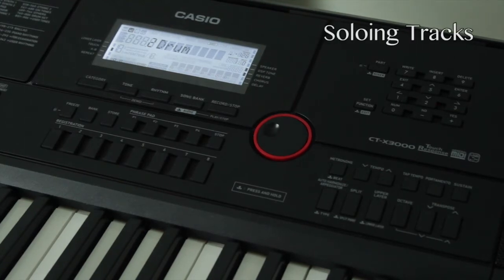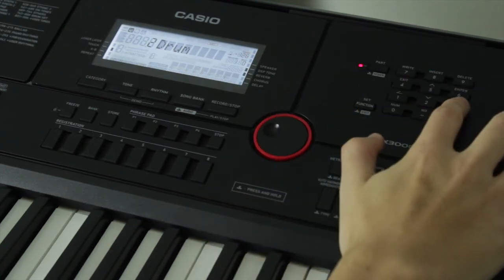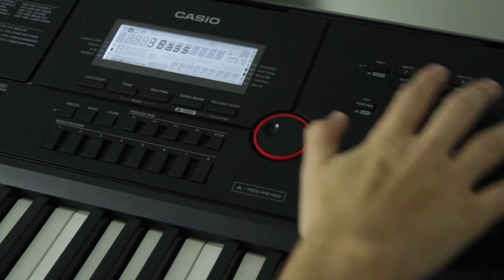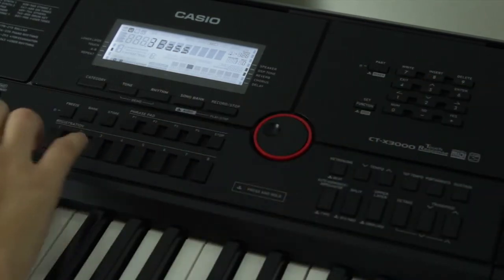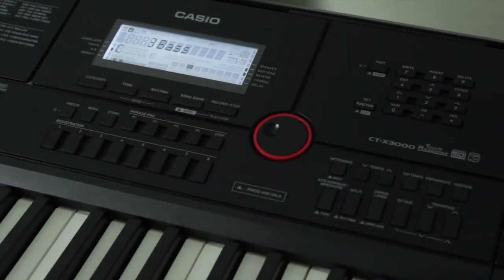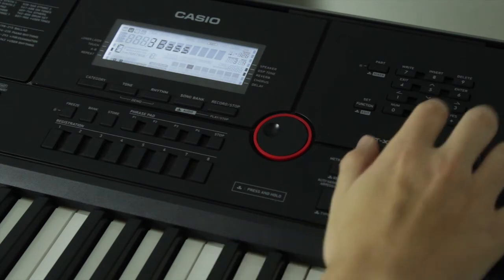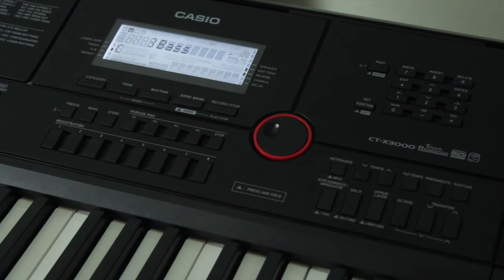If you want to hear a specific track by itself, first press the part selector toggle button and then use the number pad to switch to the track you want to solo, which for me will be number 3, bass. Toggle the part selector off and then hit enter to isolate the selected track. From here you can hit enter again to bring all the other tracks back in.